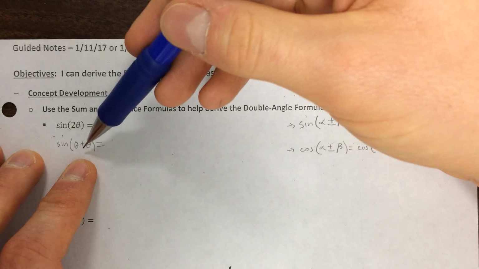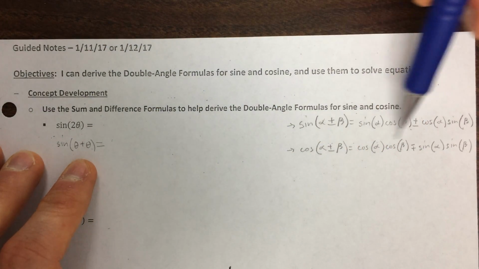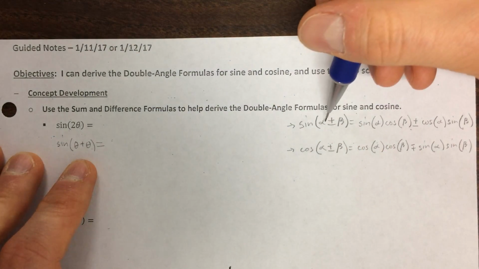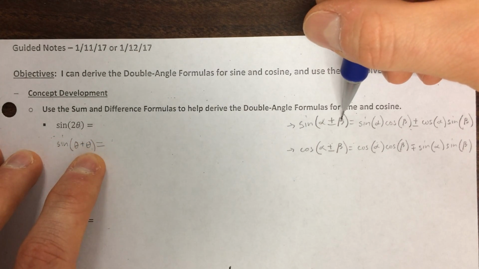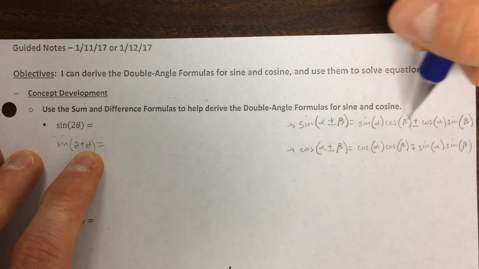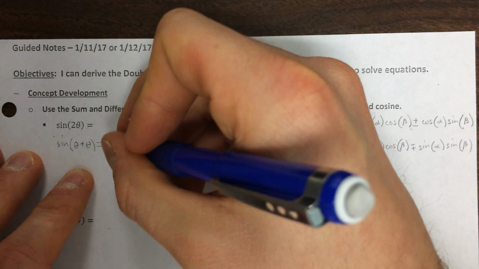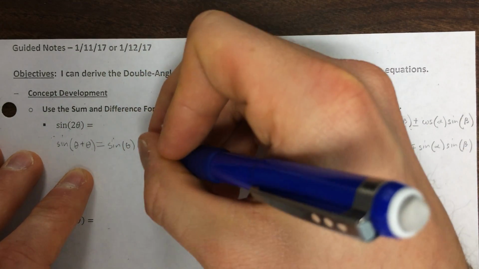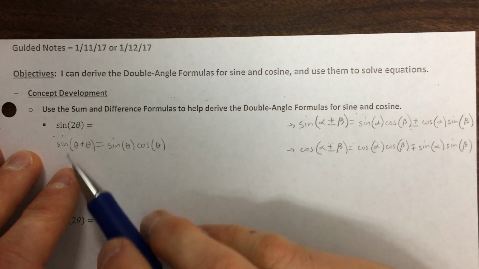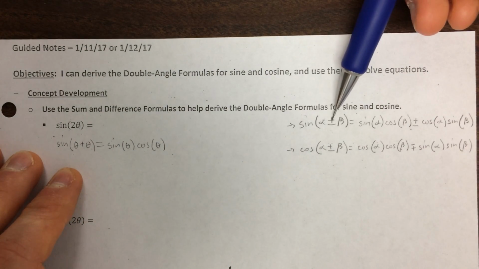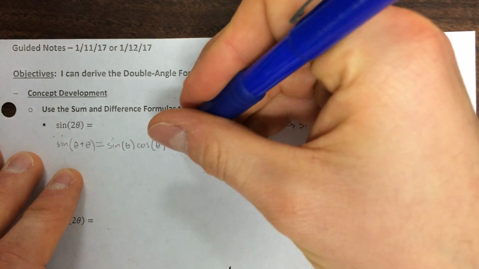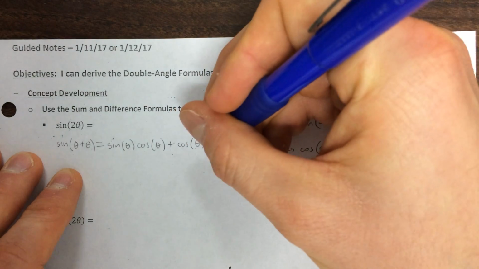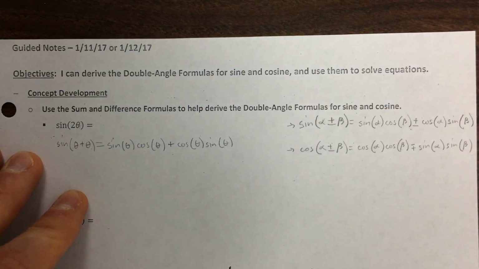Now we have a sum inside of our sine function, so we can use our sum and difference formula, but instead of alpha, our new alpha would be theta, our new beta would be theta as well. So we just use the formula, but instead of alpha and beta, we'll use theta. So this would become sine of theta cosine theta. Since we're using addition here, addition is on top here, addition is on top here, cosine theta, sine theta.